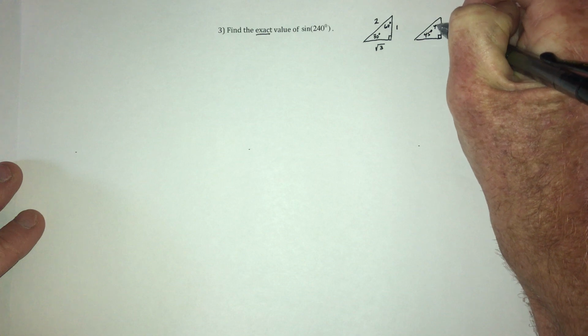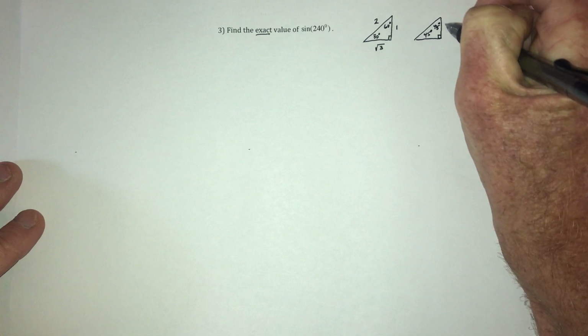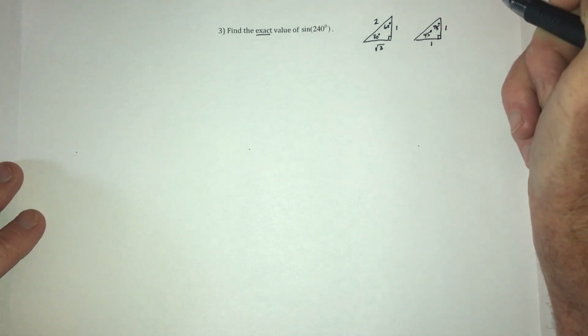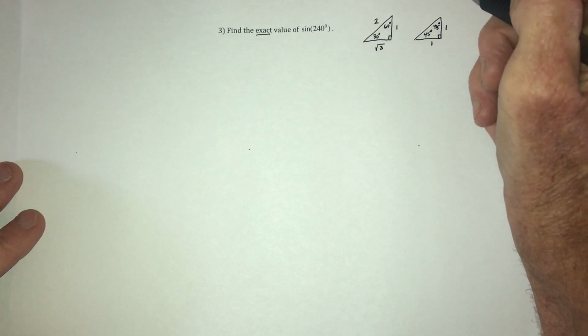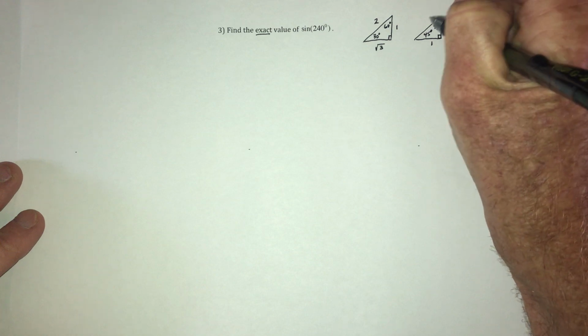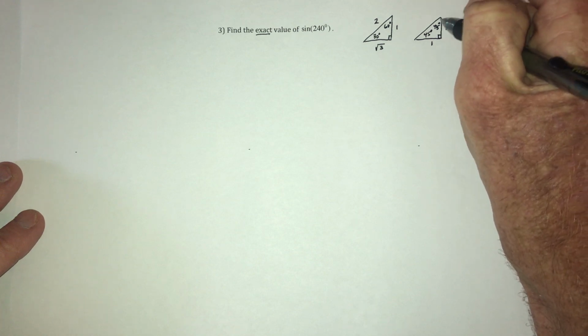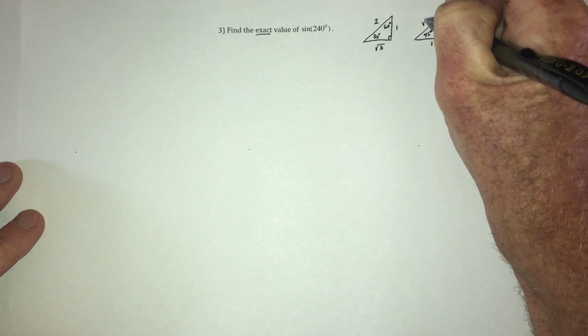And when these two angles are the same, then these two sides across from the 45 and 45 are the same. And they can be 1 and 1. And then if you do the Pythagorean theorem and solve for this side, it's going to be the square root of 2.